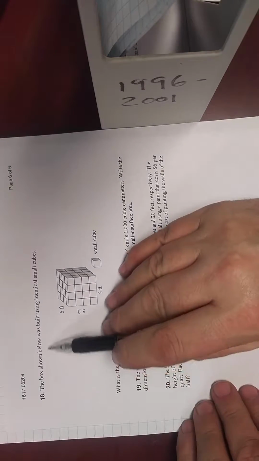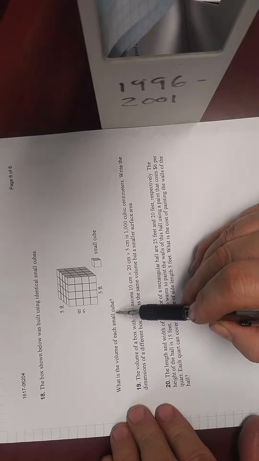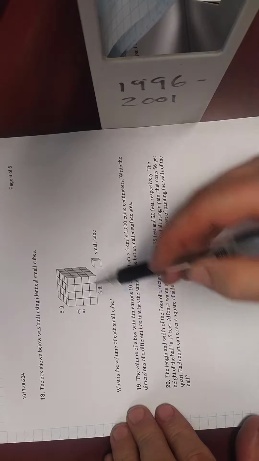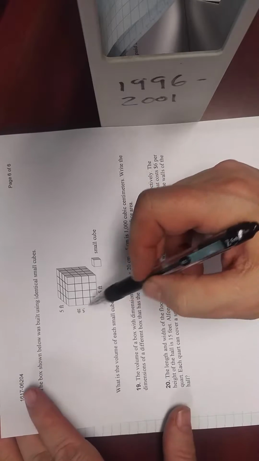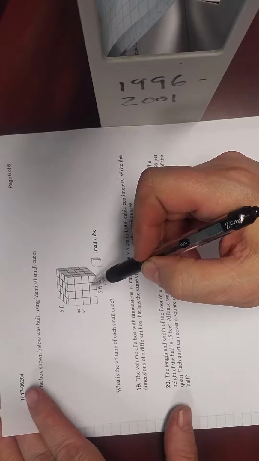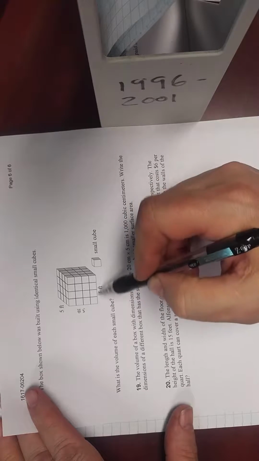18. The box shown below was built using identical small cubes. They want to know what's the volume of each small cube. First of all, they're telling us what each side is, but not what each cube is. Okay? So we know this is 5 by 5 by 5.